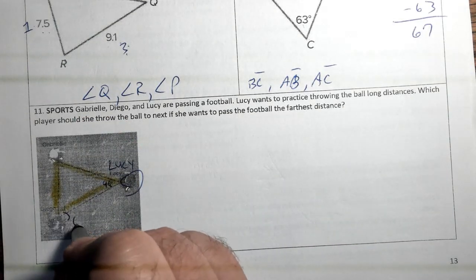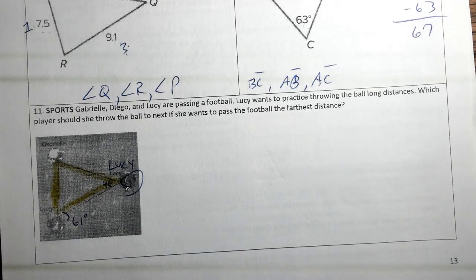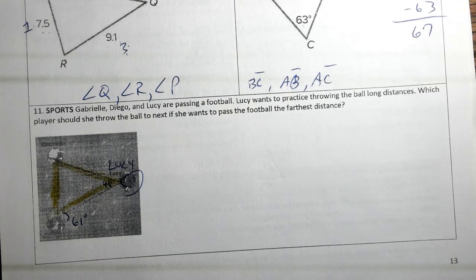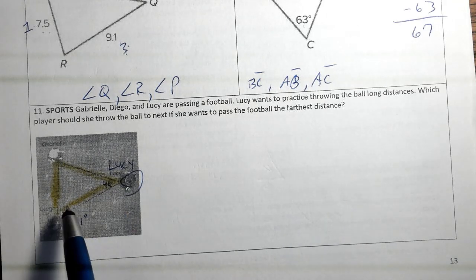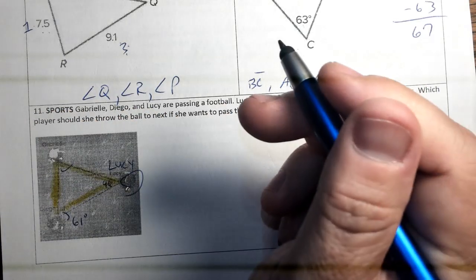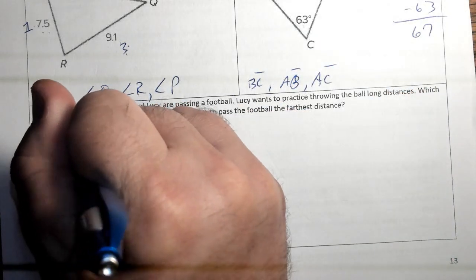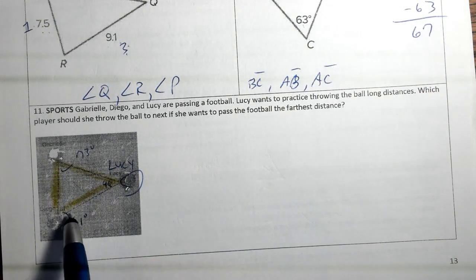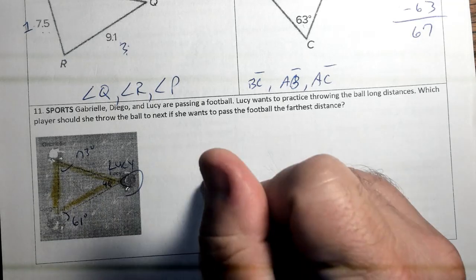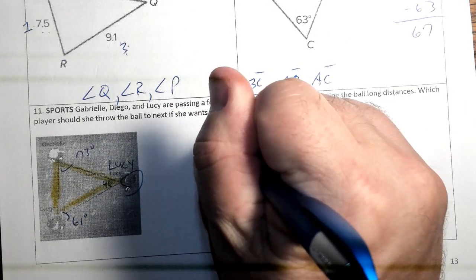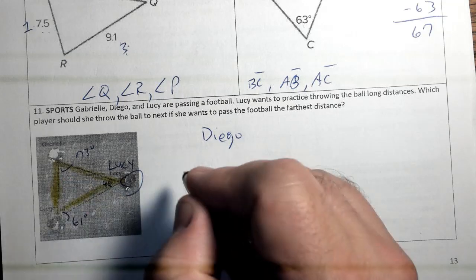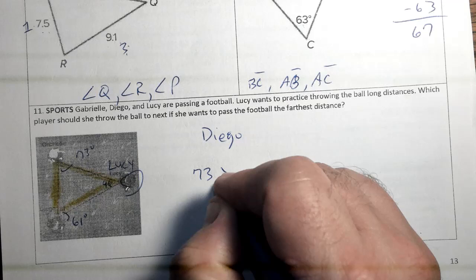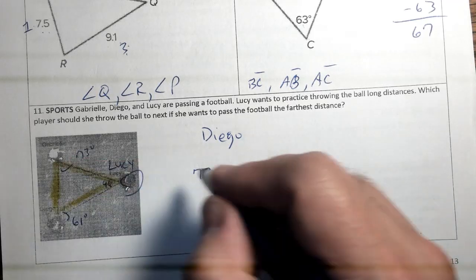Down here, Diego is at 61 degrees. It's really hard to see this. We got to see what Gabrielle is up here. So if we do the math and subtract these two guys from 180, Gabrielle is at 73 degrees. So 73 is the bigger angle. So this side is the longest side. So Diego is going to be the answer. And why? That's because the angle for Gabrielle, 73, is greater than the angle here from Diego, which gives us this side.